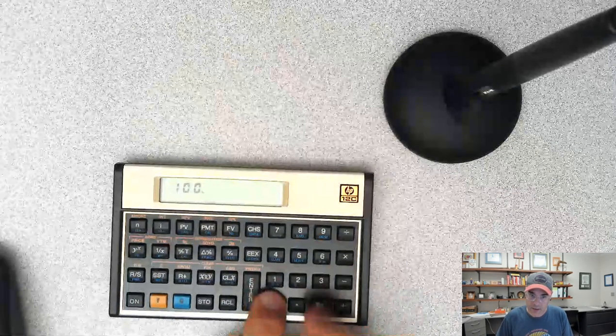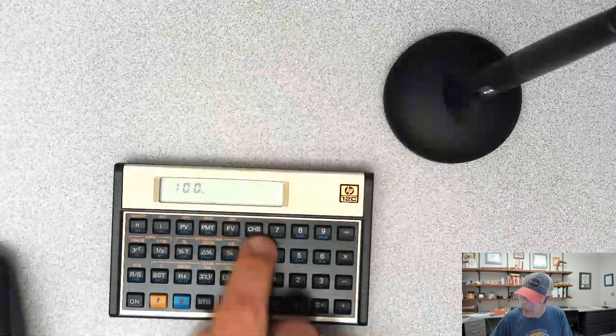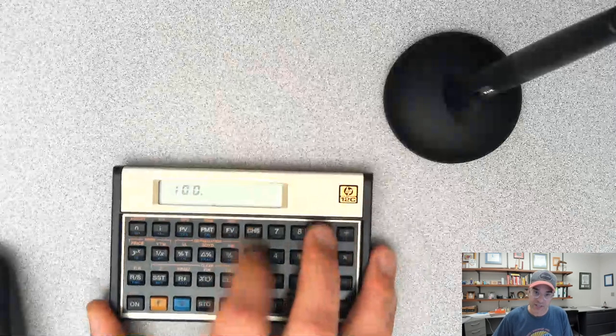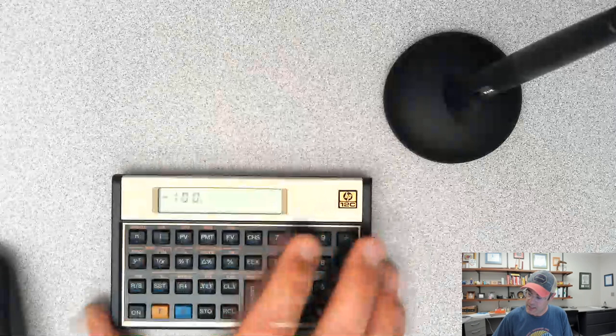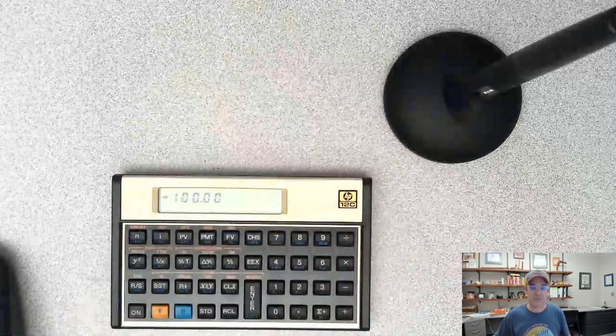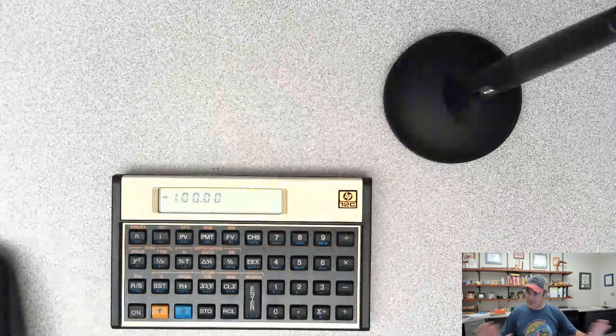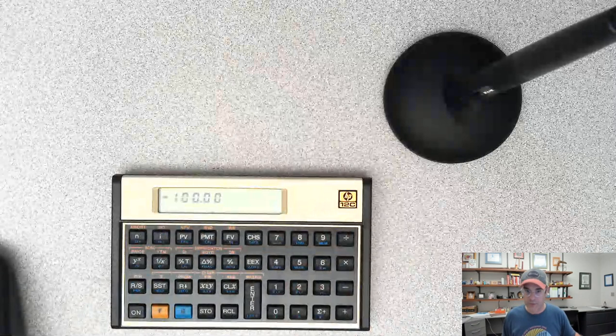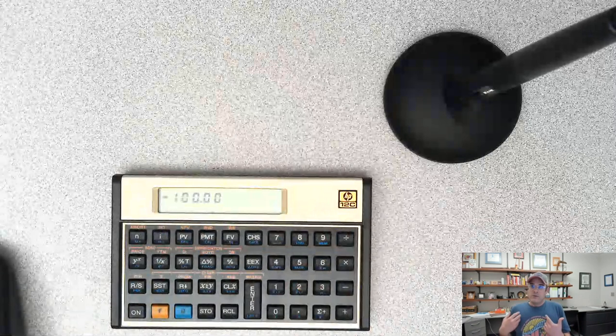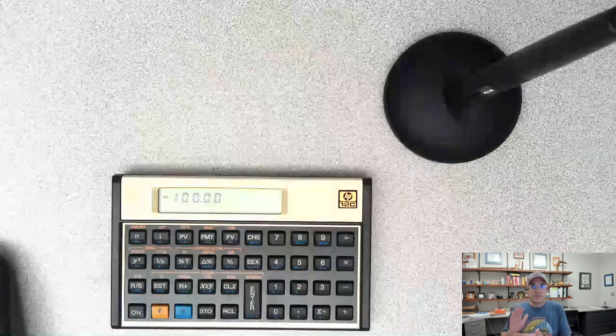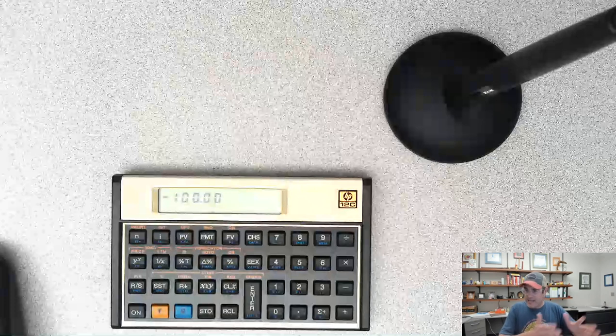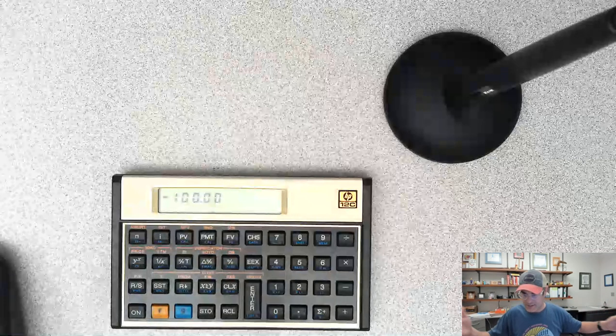100 negative. We're going to change the sign. It's a better way to say it. Change sign. And we're going to put that in as PV. So let's think about that. It's good at every point to think about what we're doing. So this is a lump sum or a single payment that is made now or at the beginning of this timeline in this example.